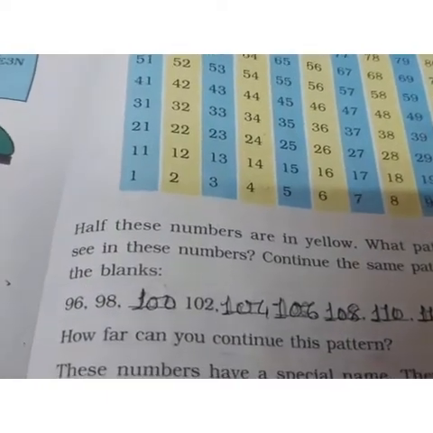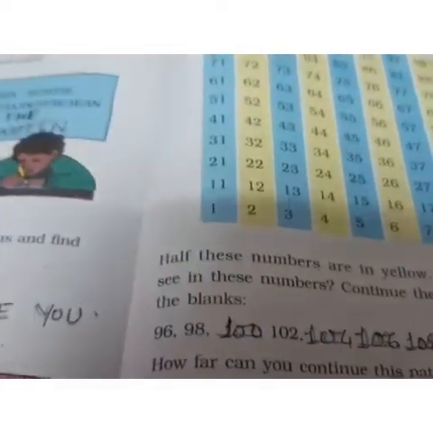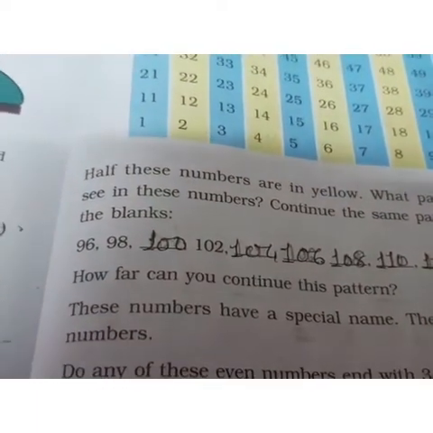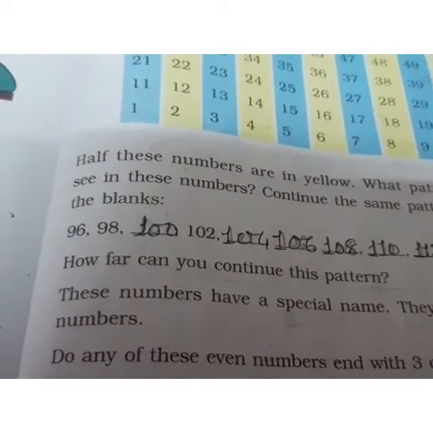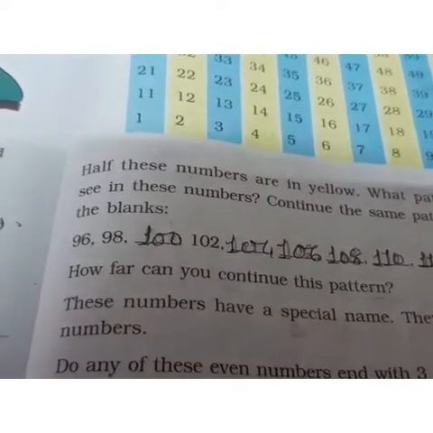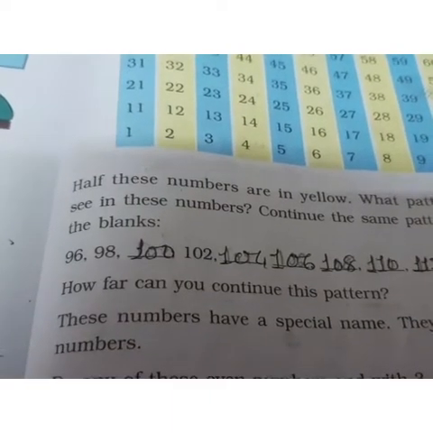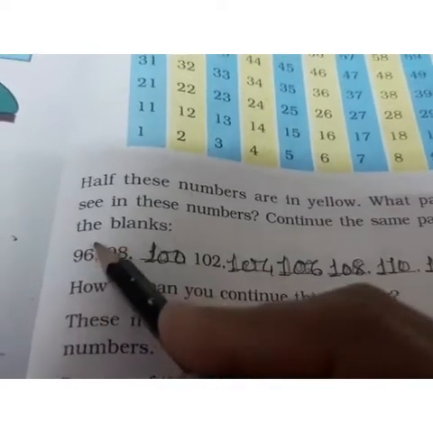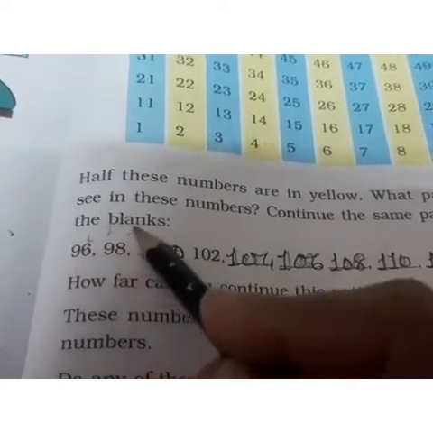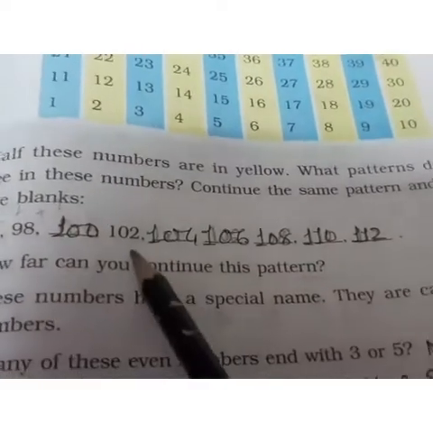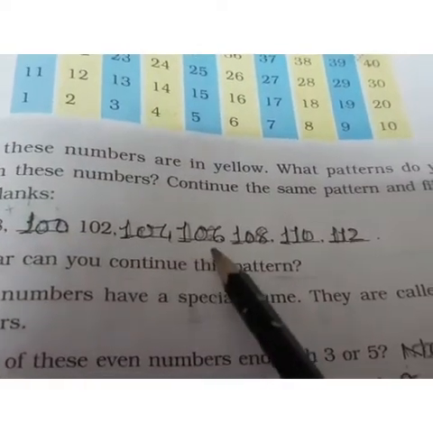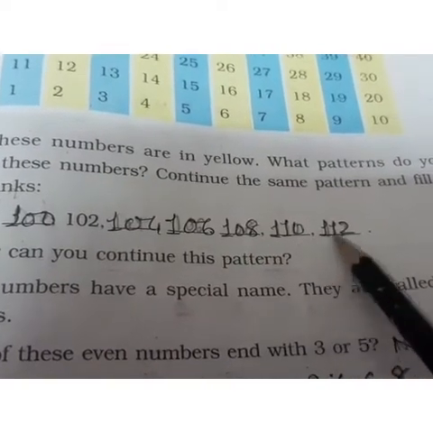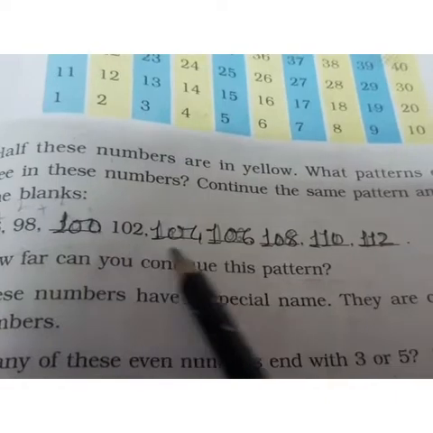Now from 96 we have to start. So we will see the line of 96. What came after 96? 96, then 98, and 100 came. Then what will come after 100? 102, 104. That means what do we have to add in all of these? We have to add 2. 96 plus 2 is 98, 98 plus 2 is 100, 100 plus 2 is 102, plus 2 is 104, plus 2 is 106, plus 2 is 108, plus 2 is 110, plus 2 is 112.